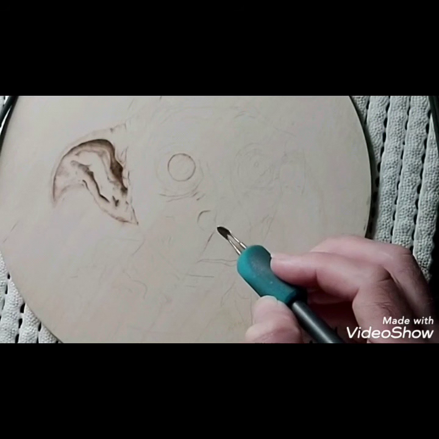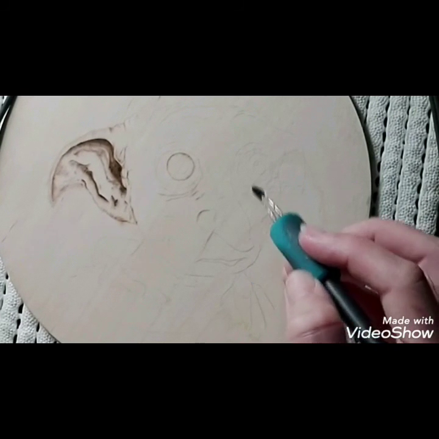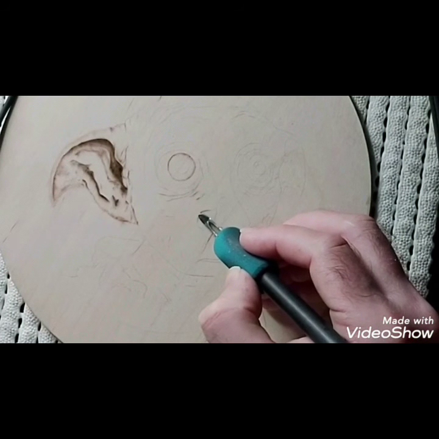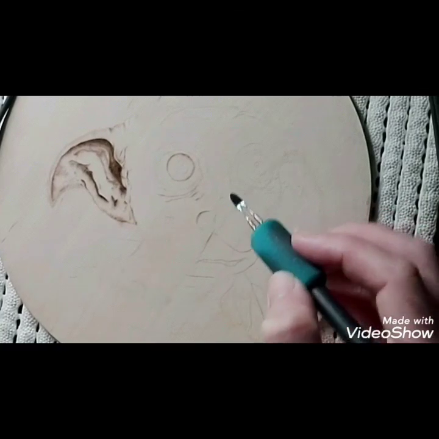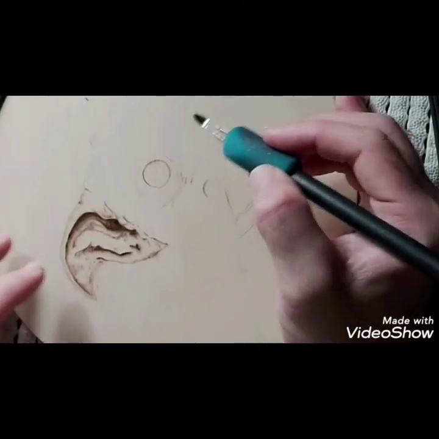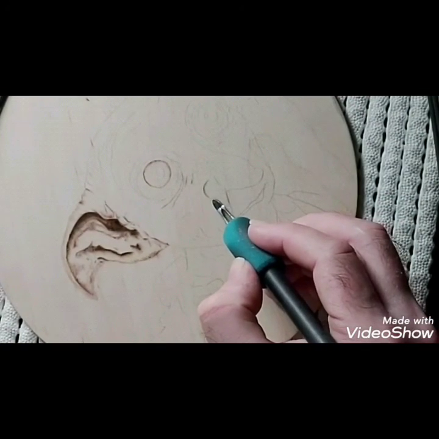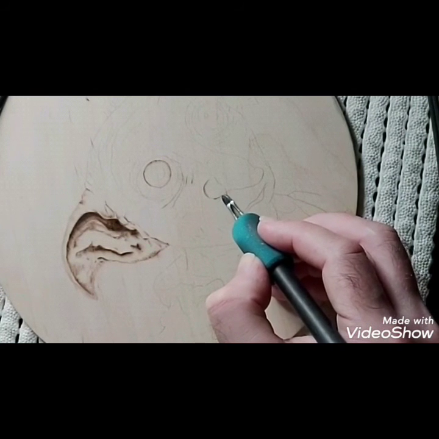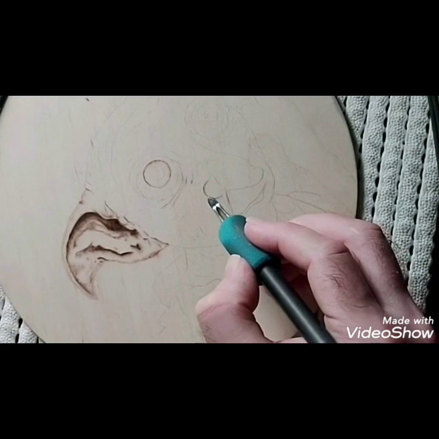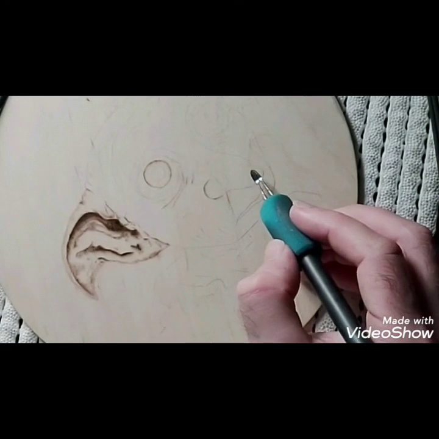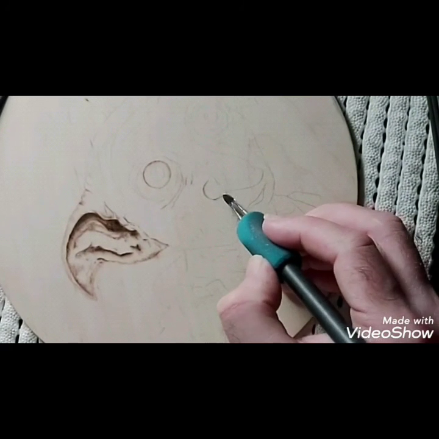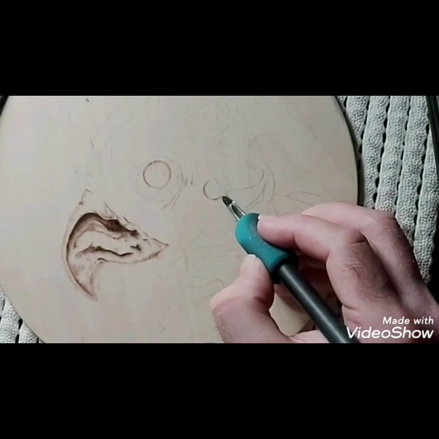Now on Dobby, obviously he's got a funny shaped nose because he's a goblin. But what we're looking to try and create is the effect that this nose is sitting forward from the board. We're looking for a 3D effect.